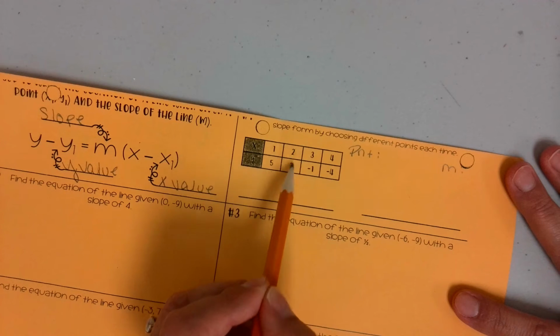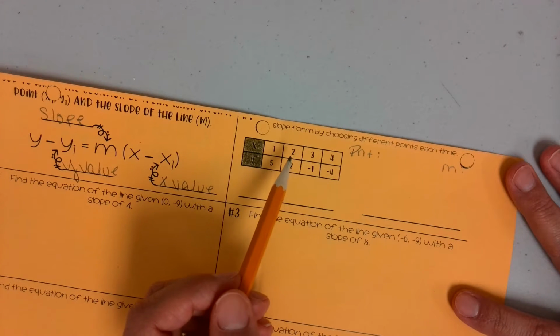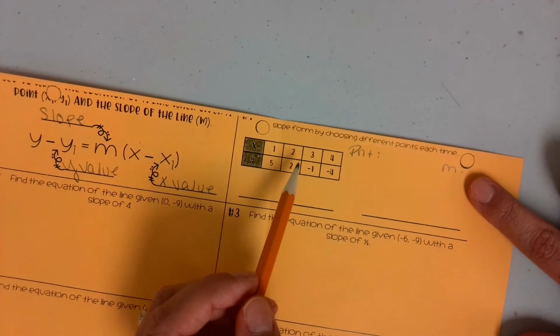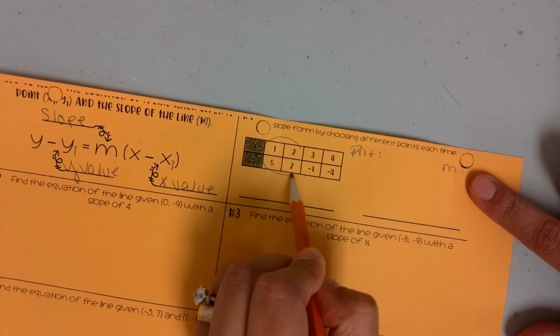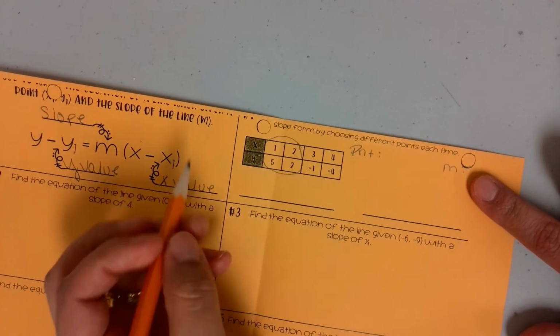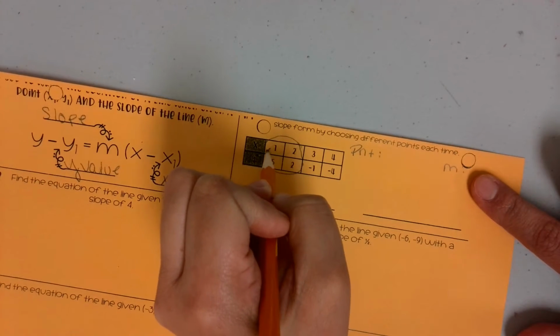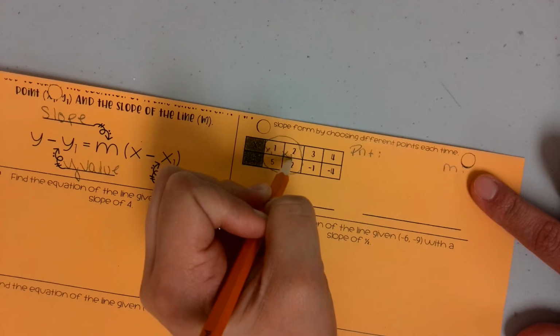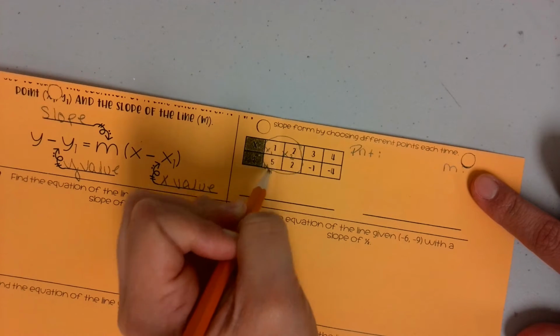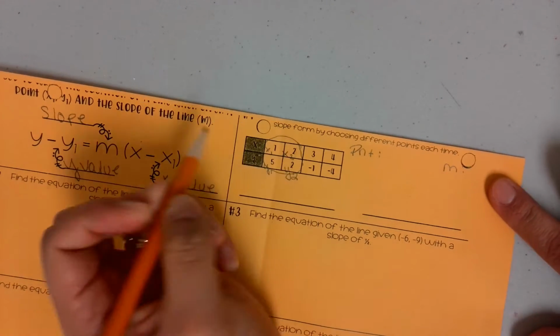I have 1, 2, 3, 4 points. I only need one, but I don't have a slope. So we're going to calculate the slope. I'm going to pick these 2 points and label everything. This is going to be x1, this is x2, this is y1, and this is y2.